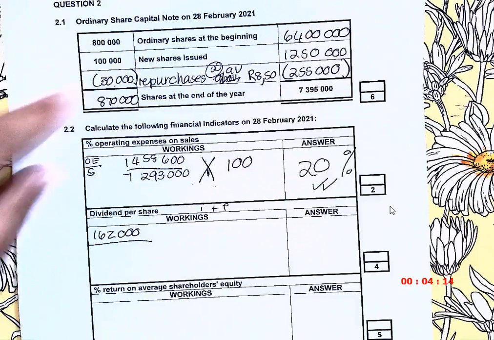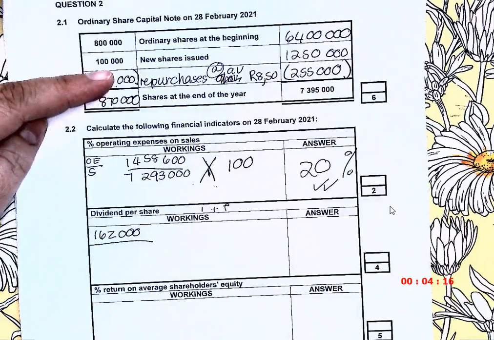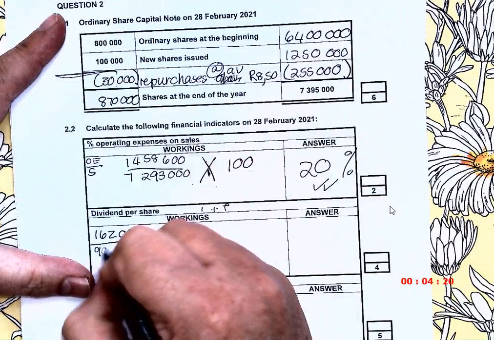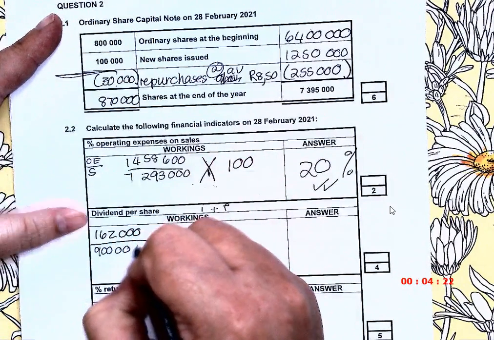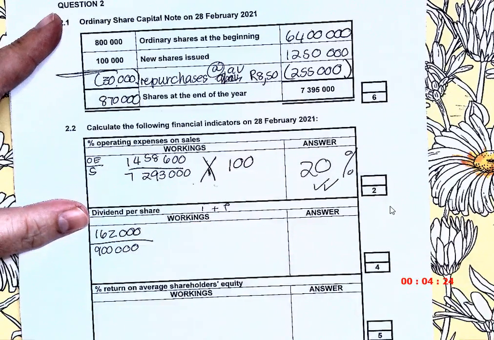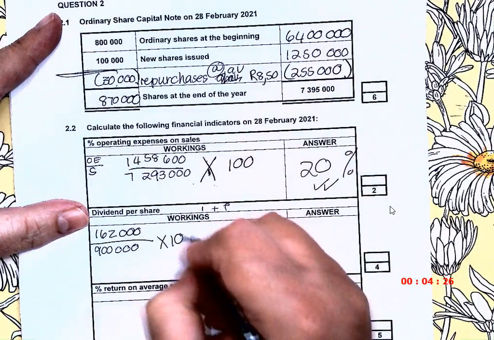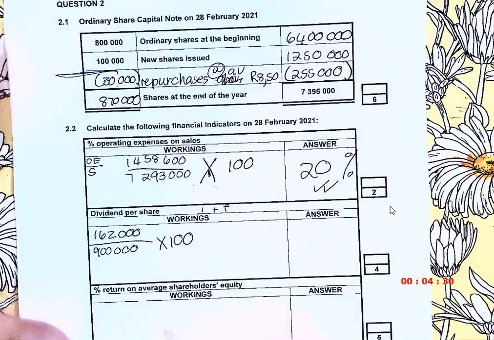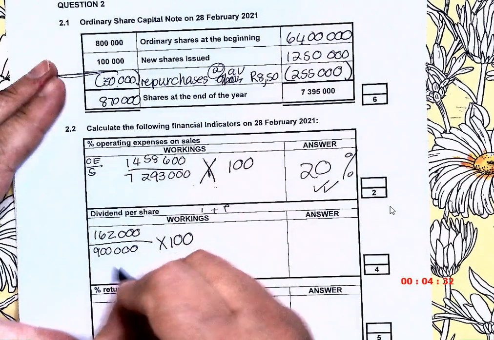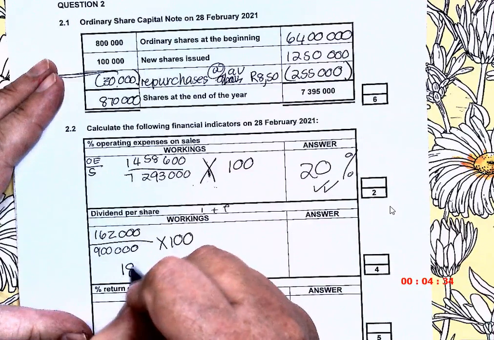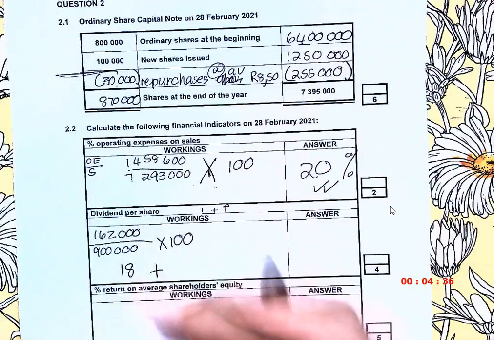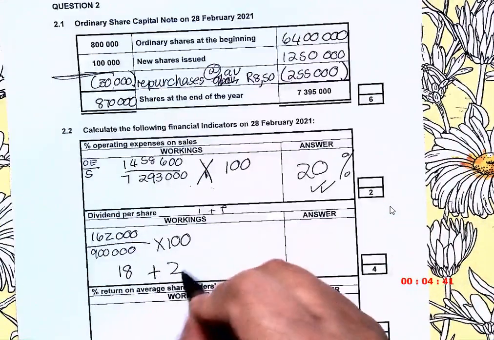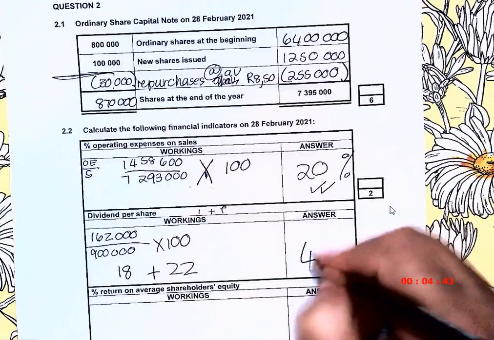So, in other words, it's going to be 900,000. Just before I repurchased, 900,000. And that gives me what? Times 100. Why times 100? Because we're working in cents. Say again. 18 cents. Plus 22 final gives me 40 cents.